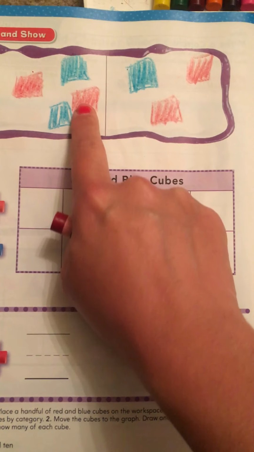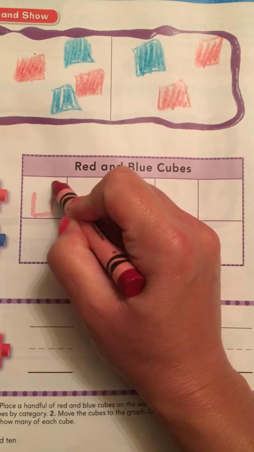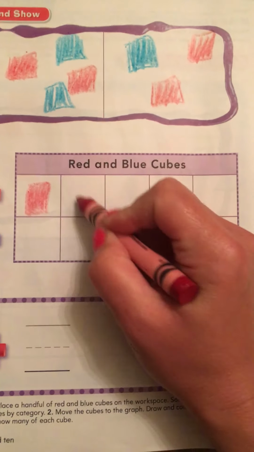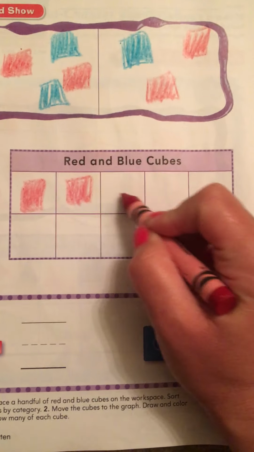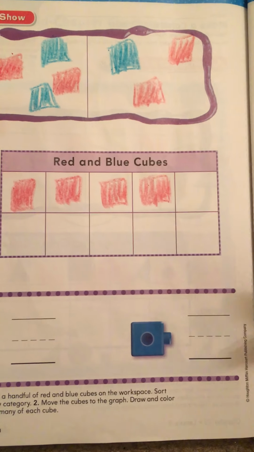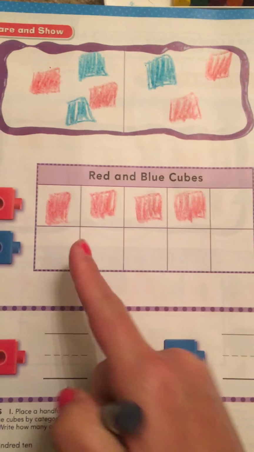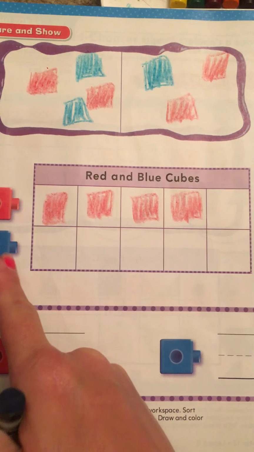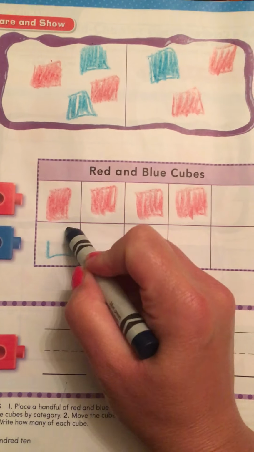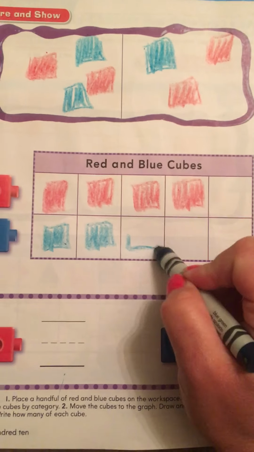1, 2, 3, 4. So I'm going to go ahead and draw 1, 2, 3, 4. And then now it's time to count our blue. 1, 2, 3. So I'm going to put my blue cubes in the blue category. 1, 2, 3.